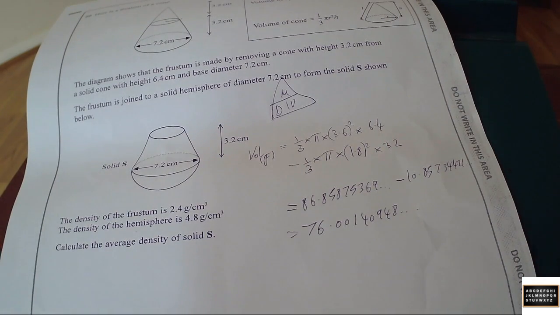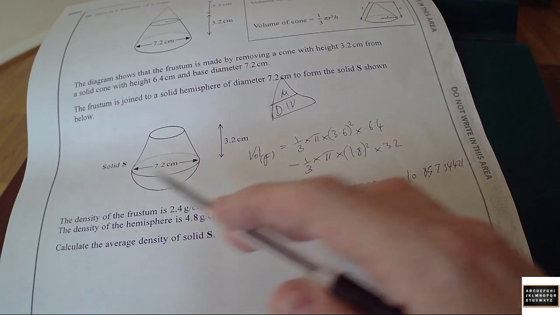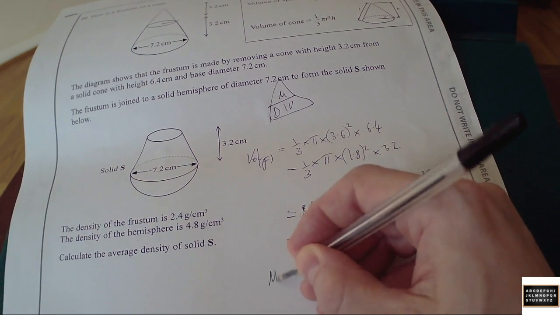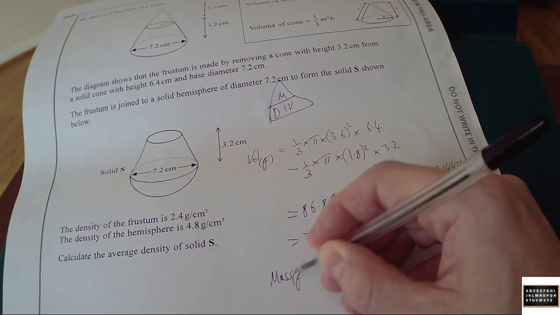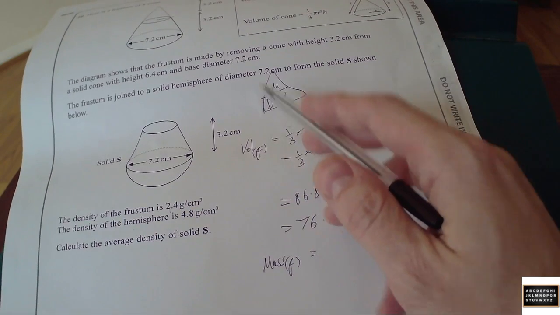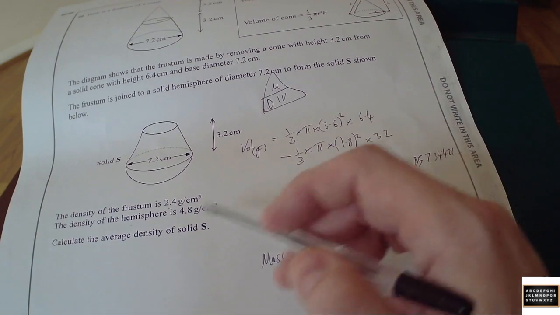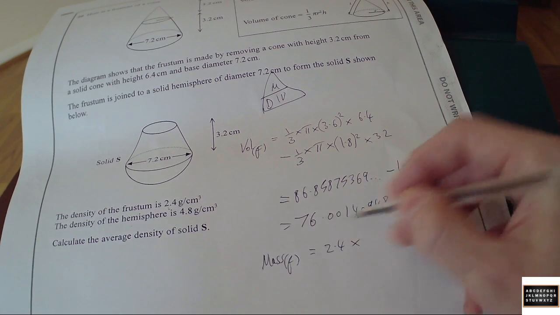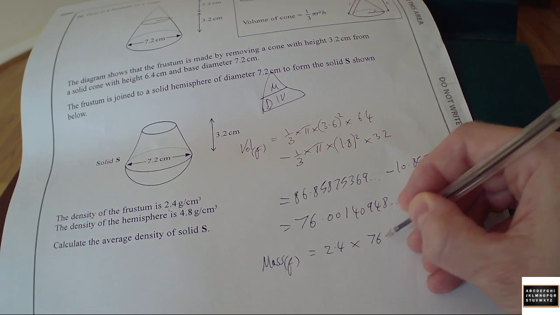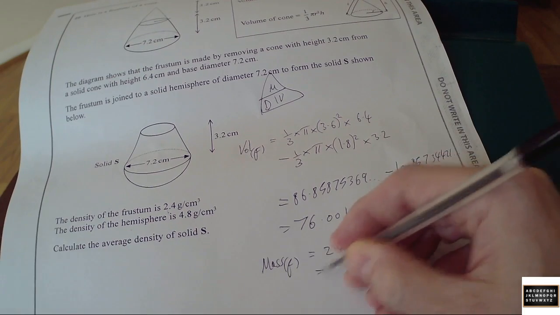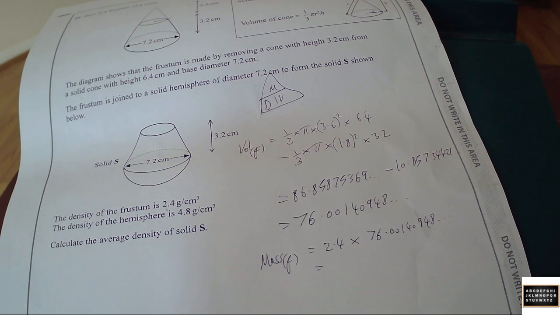Now, we're told the density of the frustum. Density of the frustum is 2.4, so it would be quite good now for us to work out the mass of the frustum. So again, the mass of the frustum will be the density, this bit, times the volume. So these two things multiplied together. It's density 2.4 times this volume here, 76.0014094, and that's again something I can do on the calculator.